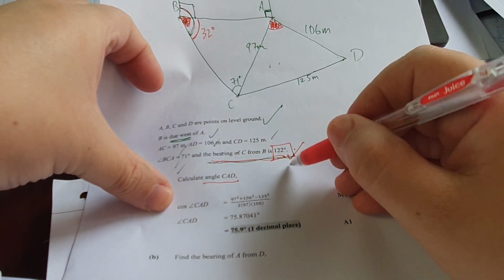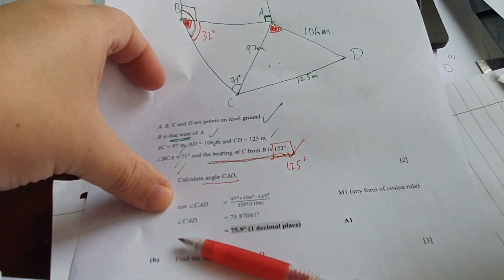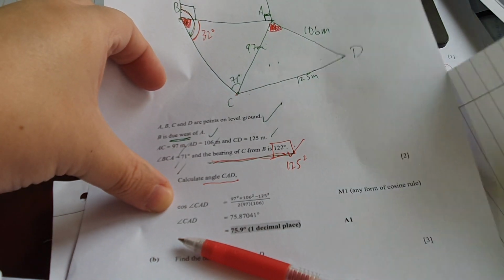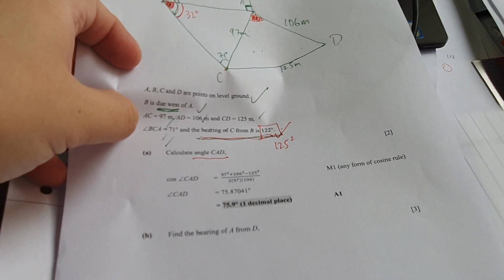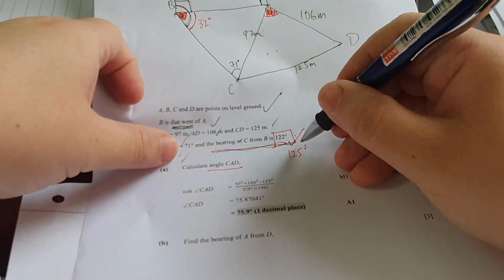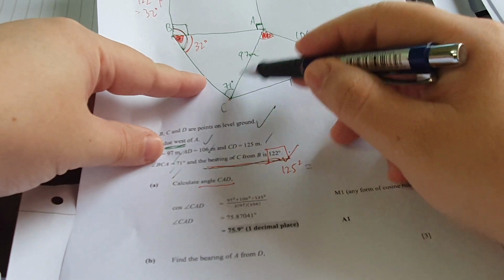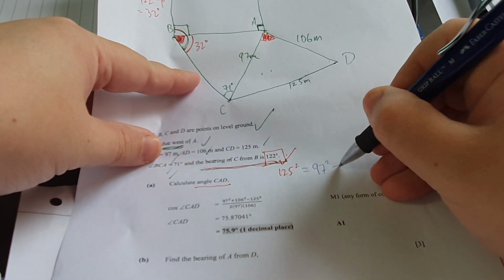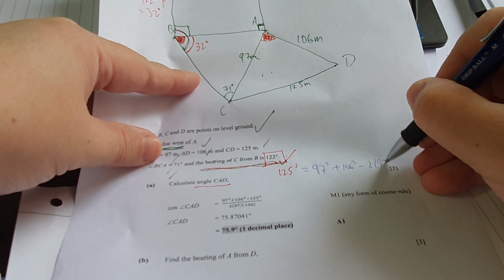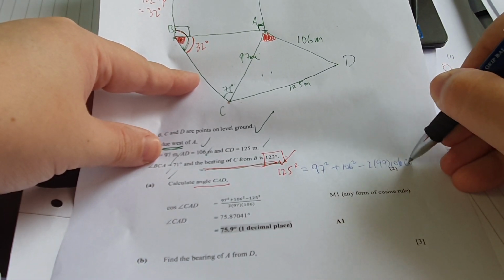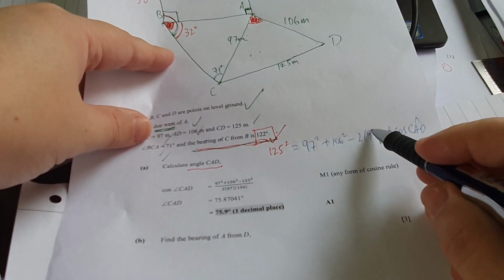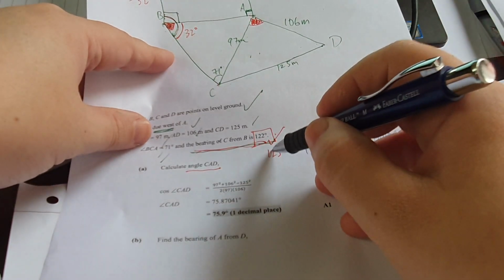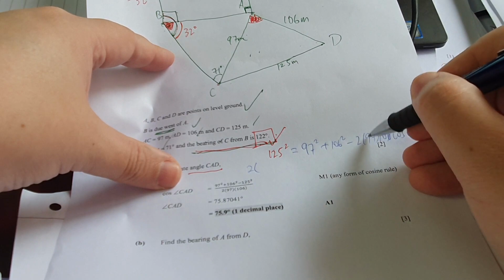The victim is alone, then it equals something like Pythagoras, then minus 2 times this times this, then cosine of this angle, which is what you want, CAD. Now this whole thing changes place with this fellow, then this will become positive.